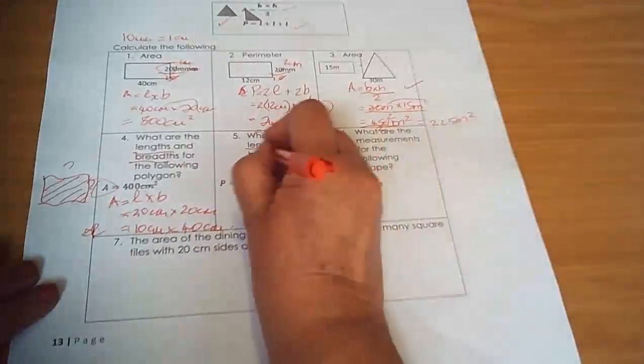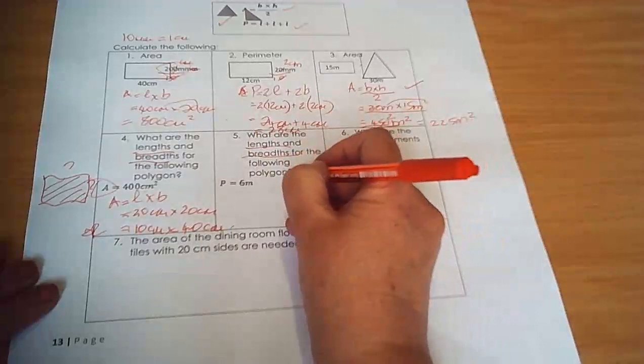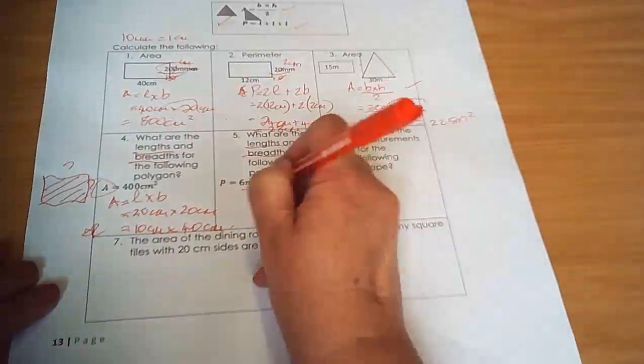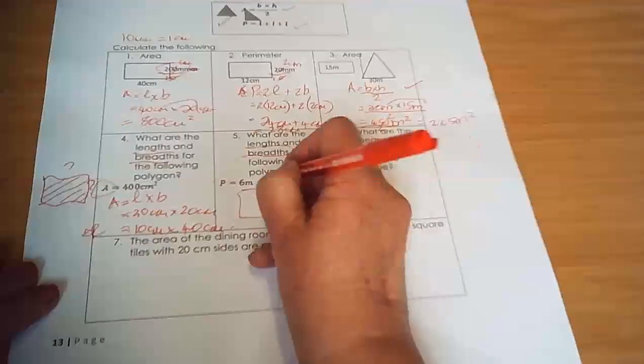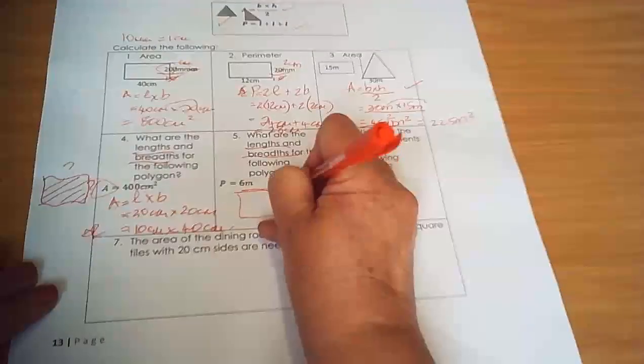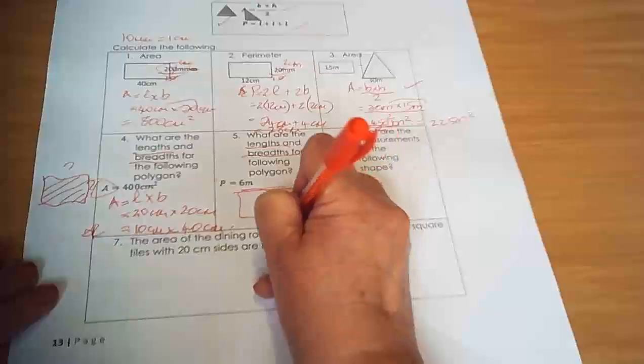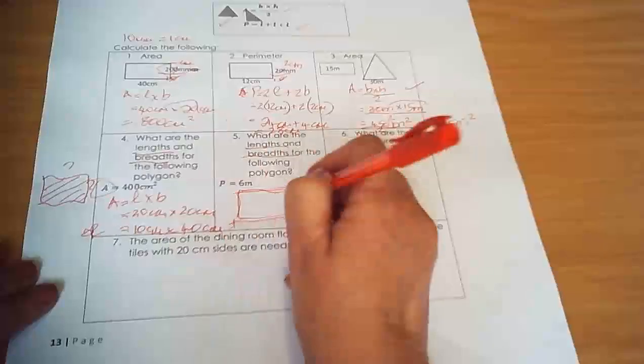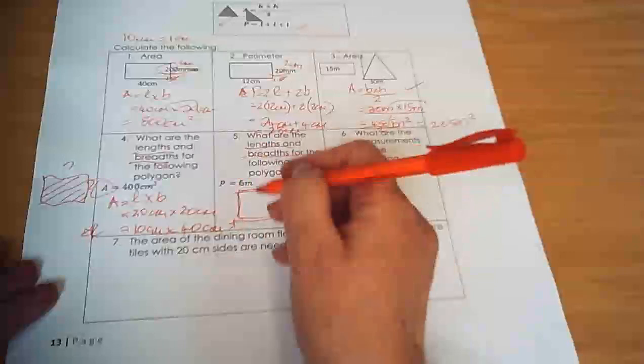What are the lengths and breadths of the following polygon? So I've got perimeter. The perimeter they're telling me around the sides is 6. So that plus this, plus this, plus this is going to give me 6, all 4 sides. What can make up 6?